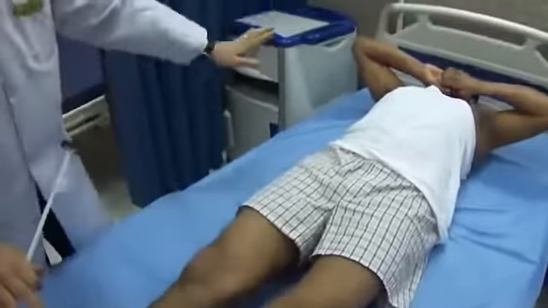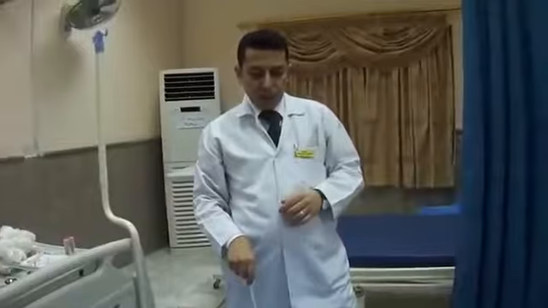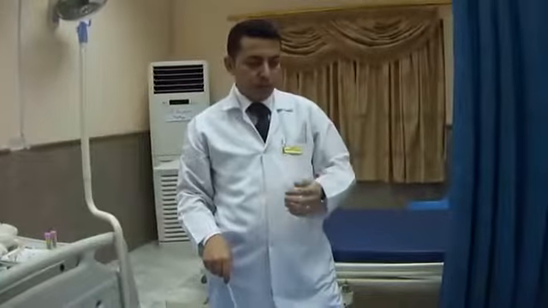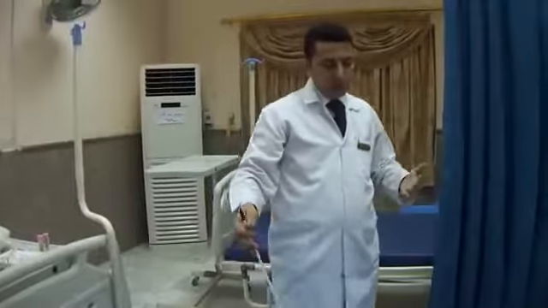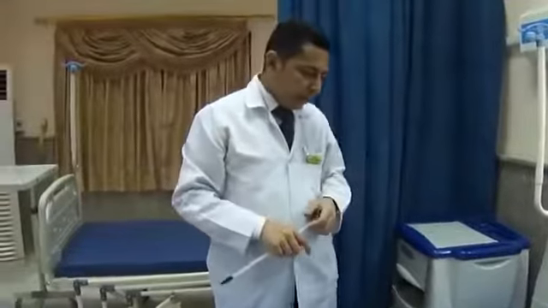This is the contraction. Okay, this is what we call Jendrassik's maneuver, or what we call the reinforcement maneuver. Really, in the reflexes we have some issues other than this. Sometimes the candidate may be asked about alternative triceps reflex.